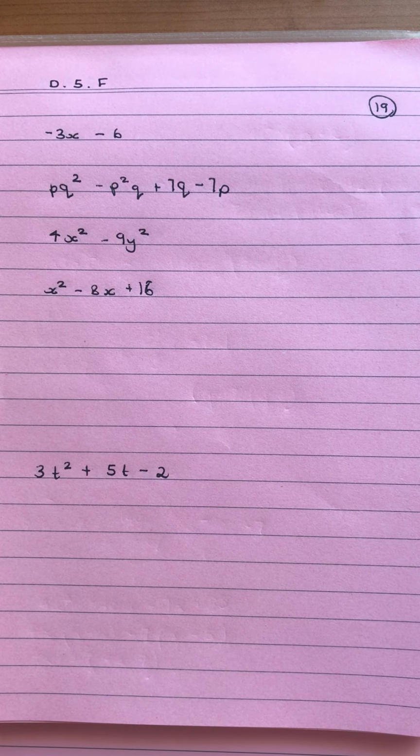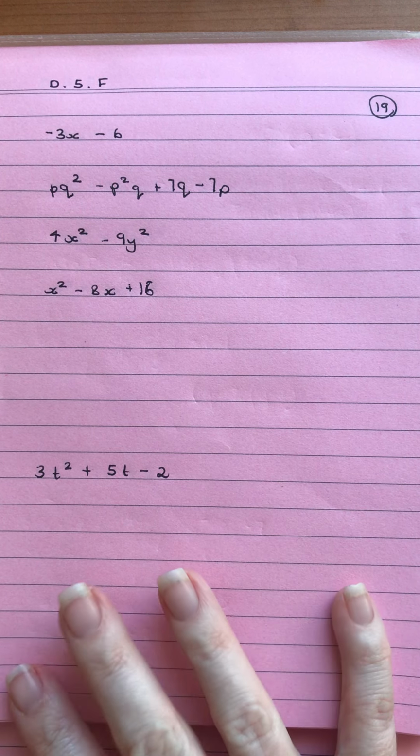Okay, looking at our daily 5 factorising, day 19. Pause the video, have a go at the questions, and then watch to see what the answers are.